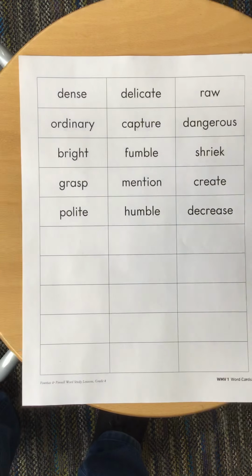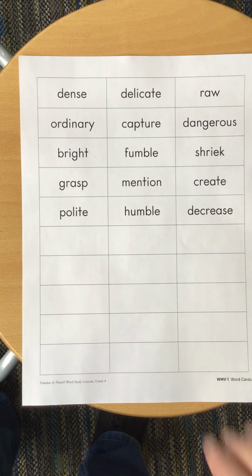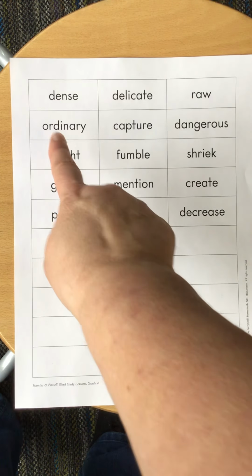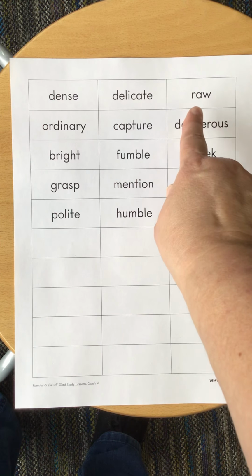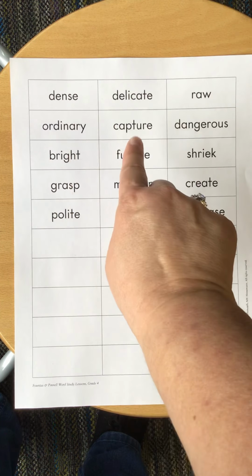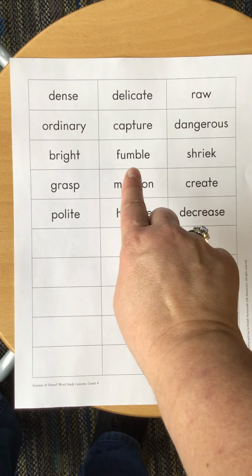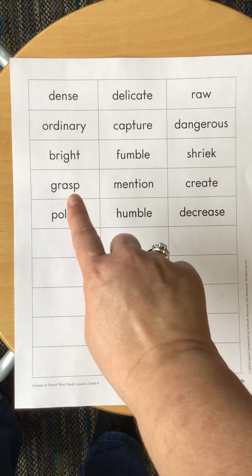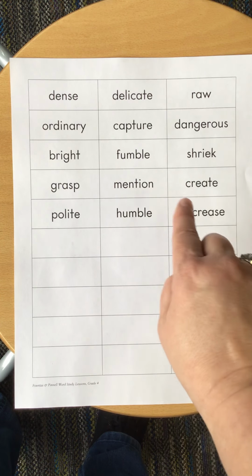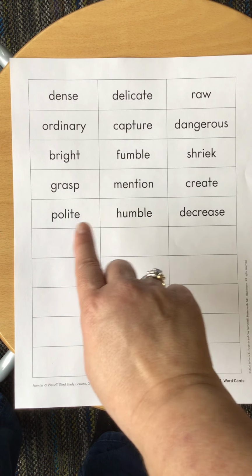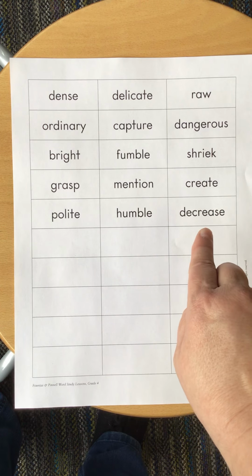I want you to choose 3 of these words. We have dense, delicate, raw, ordinary, capture, dangerous, bright, fumble, shriek, grasp, mention, create, polite, humble, and decrease.